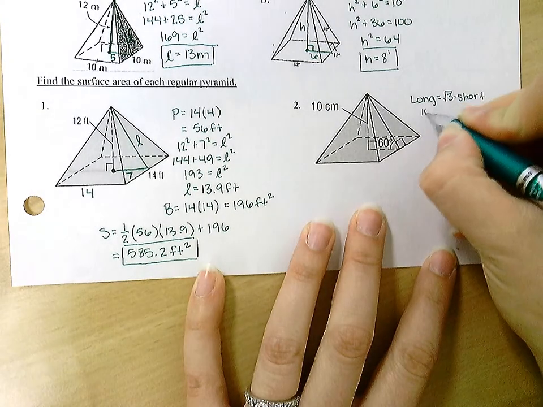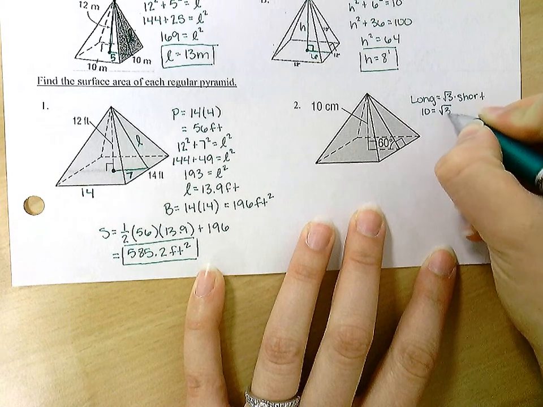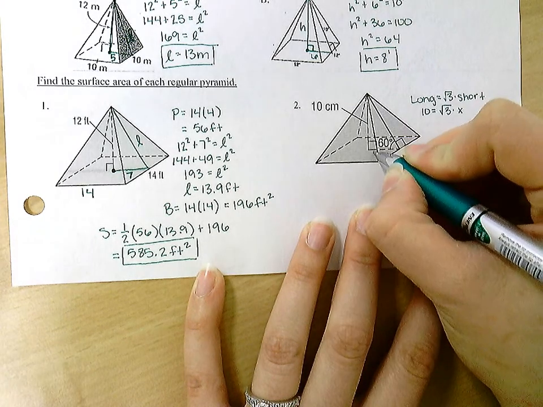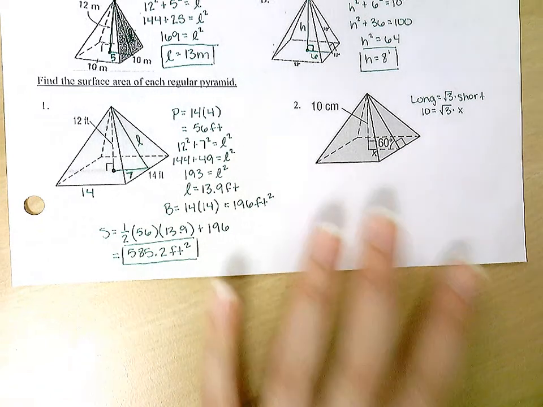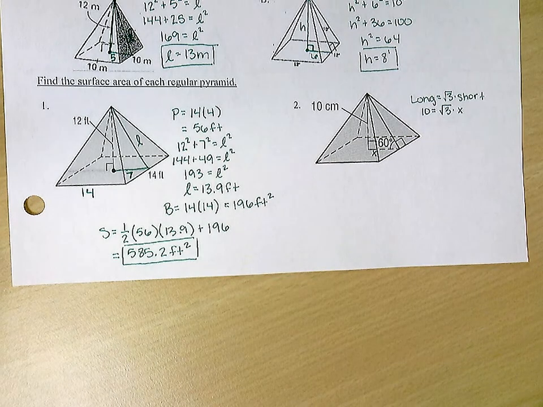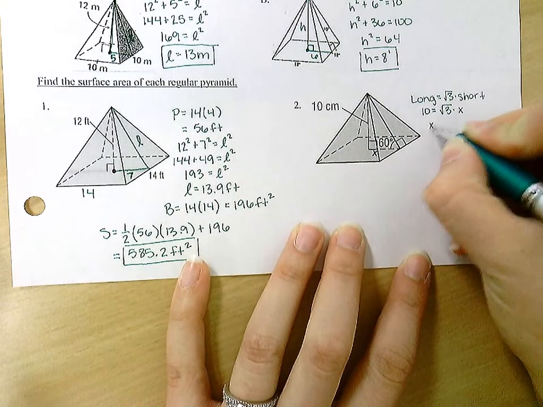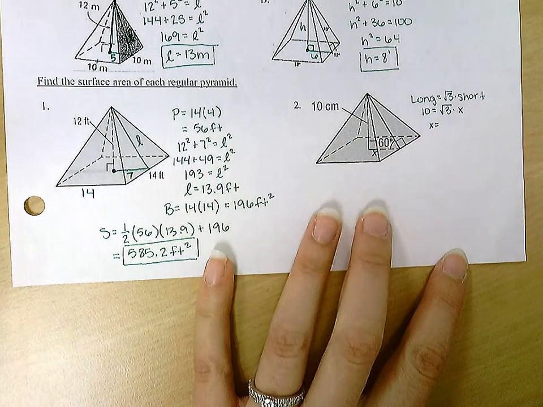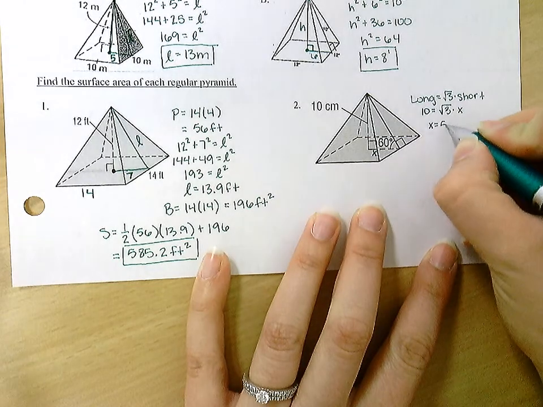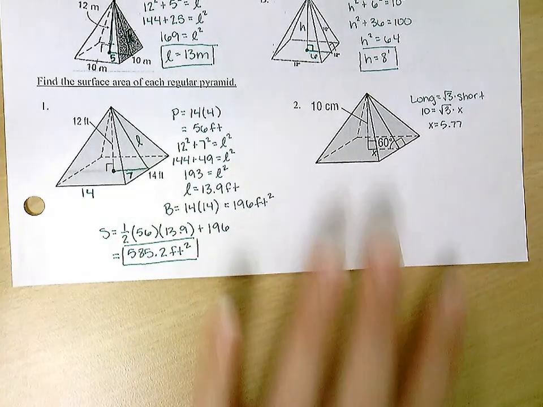So the long side is 10. I'll just label the short side as x here. Then to solve for x, I just need to divide by the square root of 3. And you should get that value to be about 5.77.